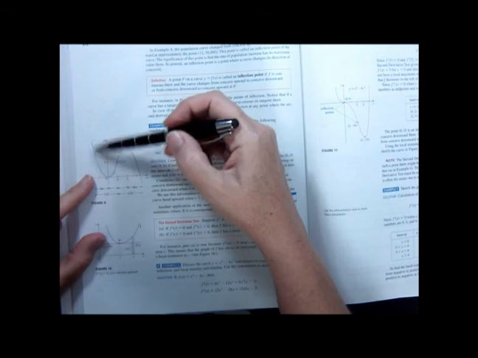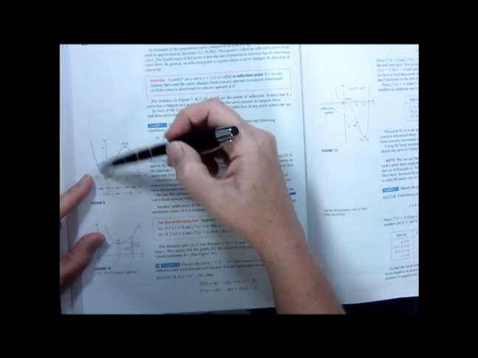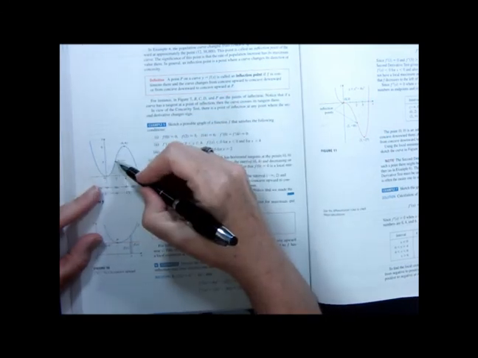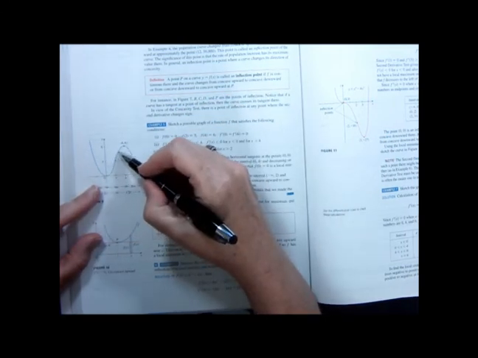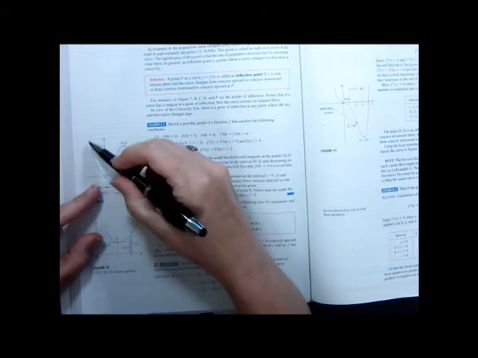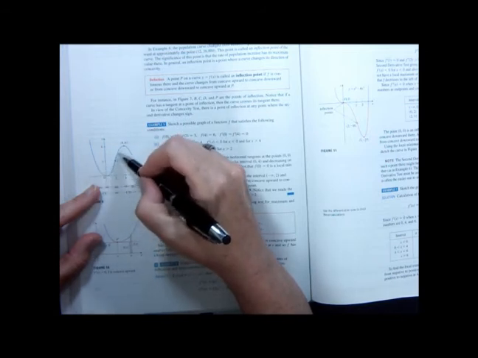You can see that this is all concave up until I get to here. Then it seems to switch from concave up to concave down for the rest of the way. So this point where it changes is called my inflection point.